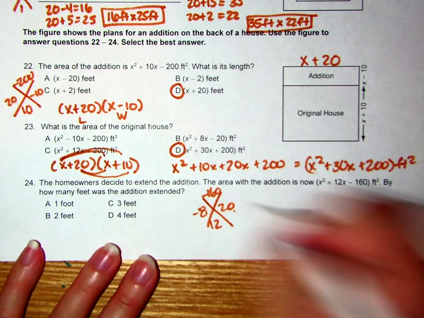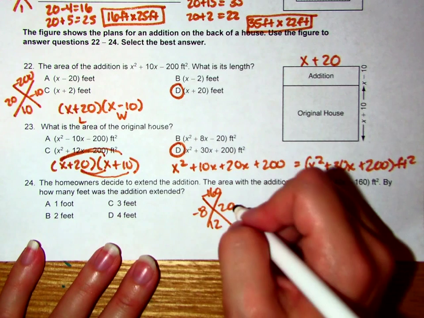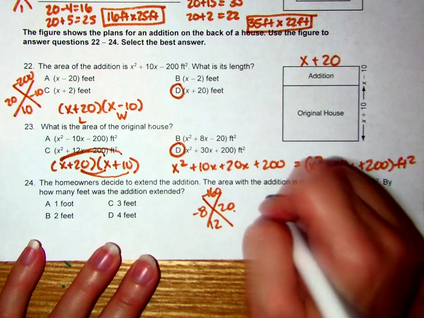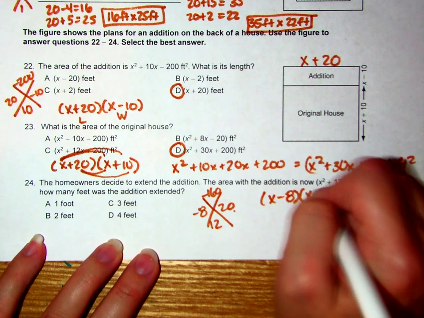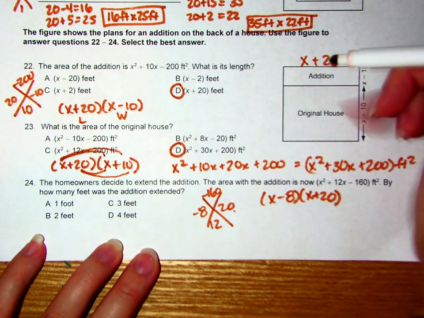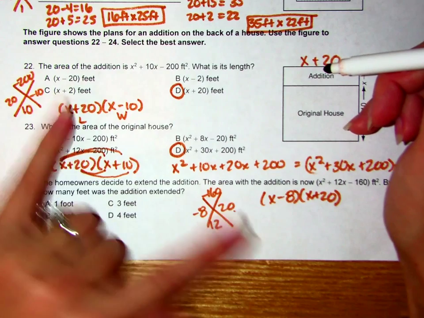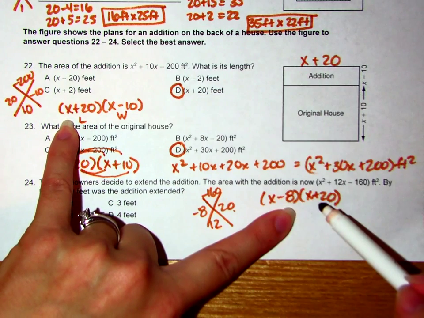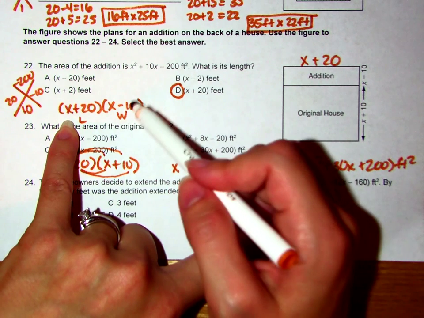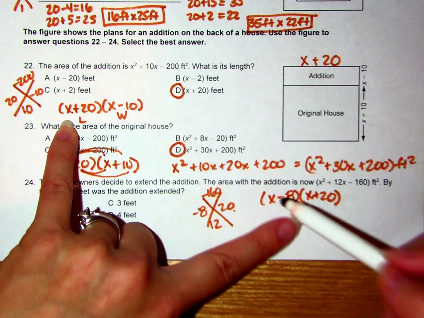Negative 8 times 20 is negative 160. Negative 8 plus 20 is 12. So what we're looking at is we have x minus 8 times x plus 20. Now let's back up and look at the original problem up here, because I found that in the original one right here, we have an x plus 20 in common. But this one up here is x minus 10. This one is x minus 8.